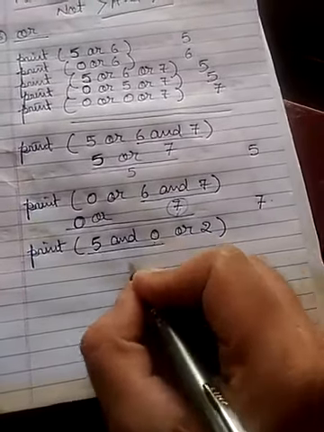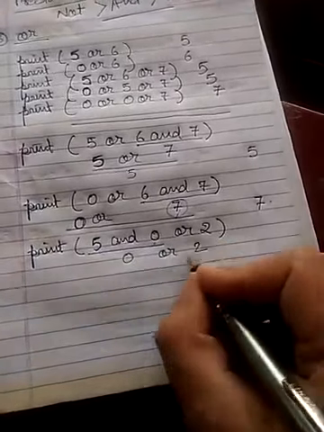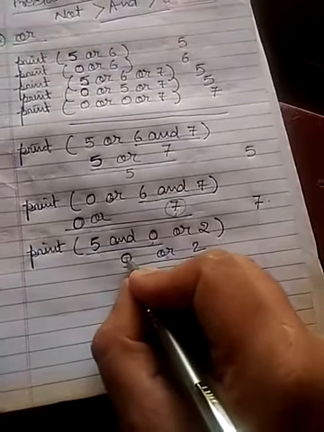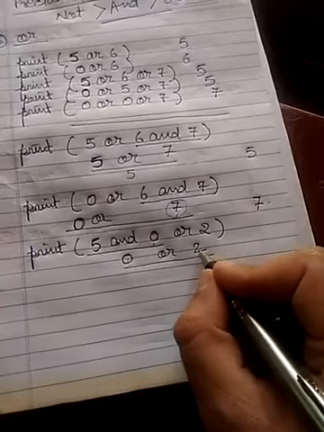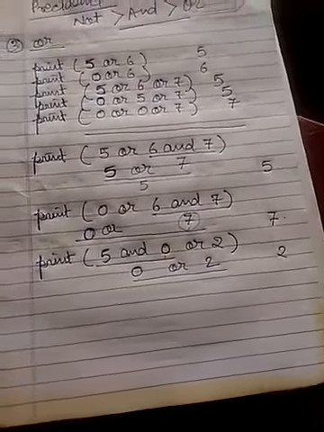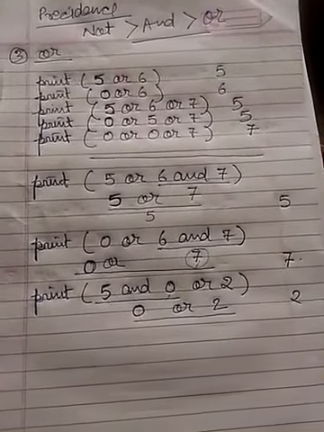The second one is false, so the answer is false. Now the statement becomes 0 or 2. Here what will happen? The first condition is false, so now it will move to the second condition. The second condition is true, that's why you will get the answer 2 over here. In this way you can join multiple conditions. Thank you.